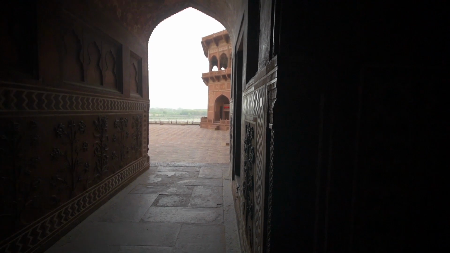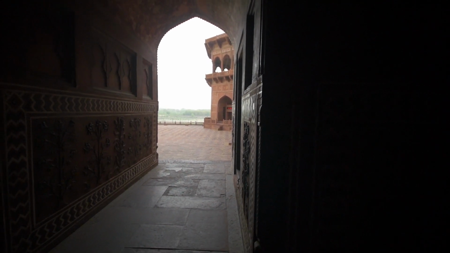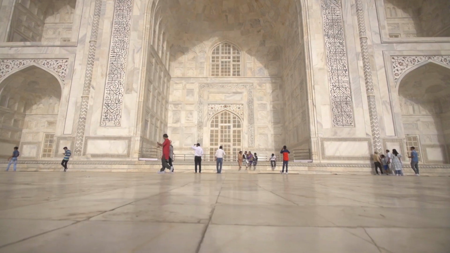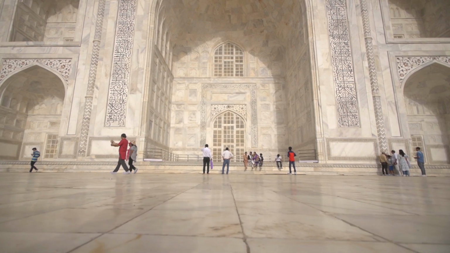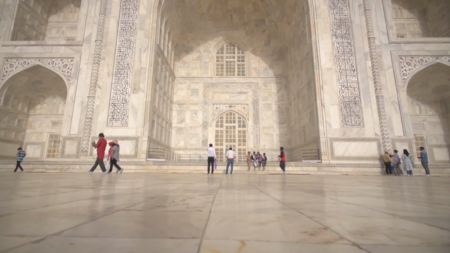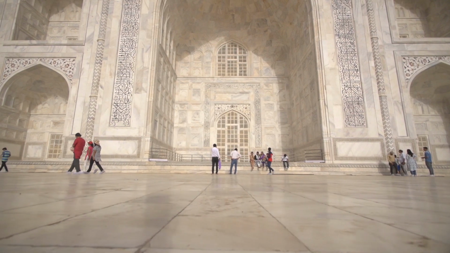4 minarets frame the tomb, one at each corner of the plinth facing the chamfered corners. The main chamber houses the false sarcophagi of Mumtaz Mahal and Shah Jahan. The actual graves are at a lower level.